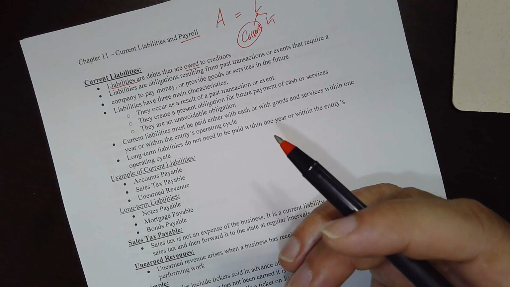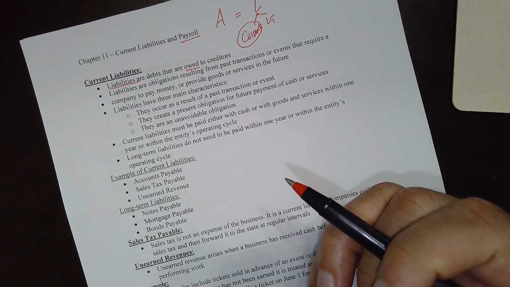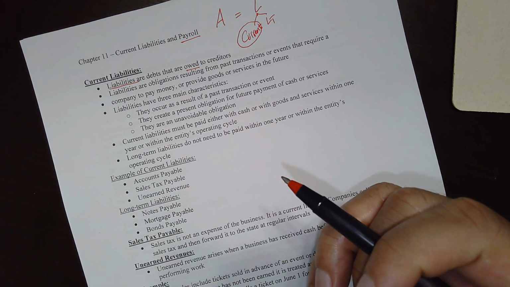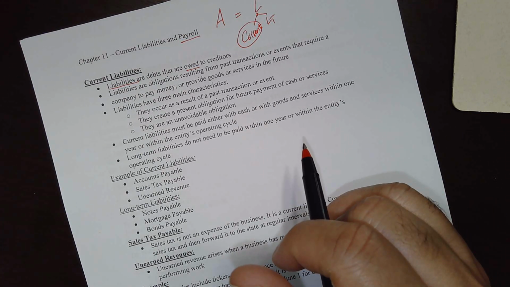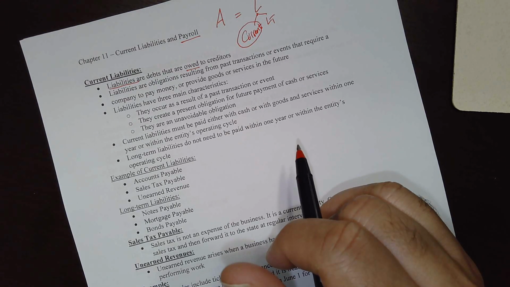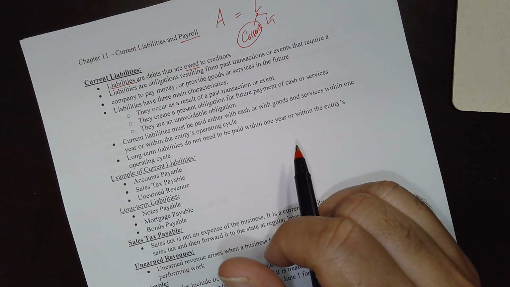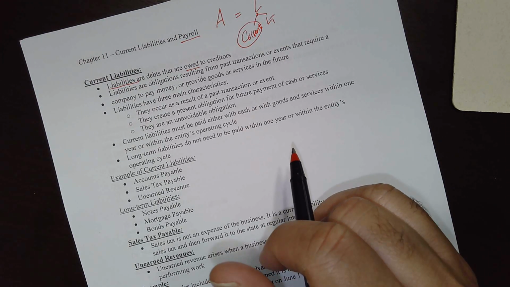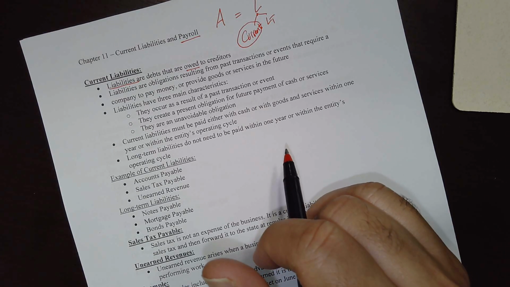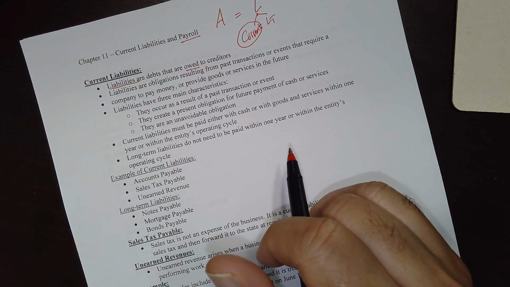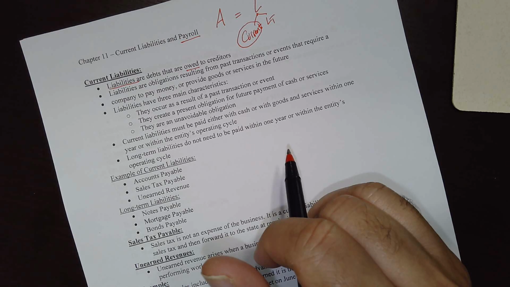For example, if you borrow money, you will have to pay the rent in the name of interest. If you have borrowed a vehicle, you have to pay the rental for that vehicle. And if you have hired somebody, you have to pay the salary, which falls under payroll.